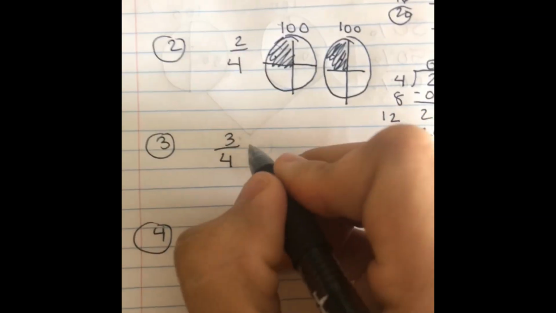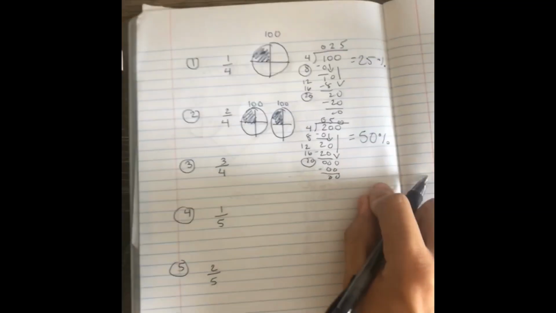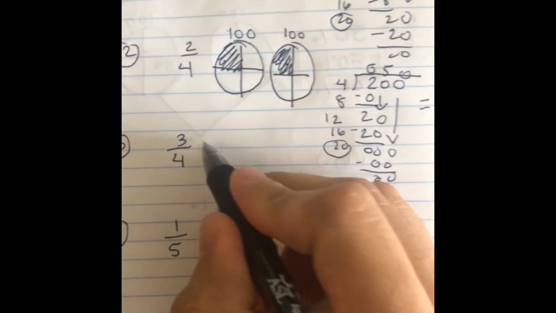Now let's look at 3/4. I'm kind of running out of room, guys. I'm so sorry, but I'm just gonna push along.